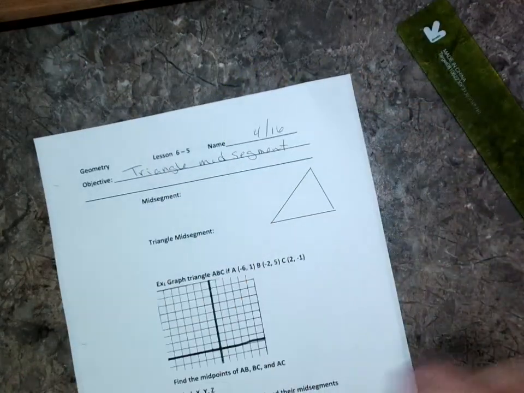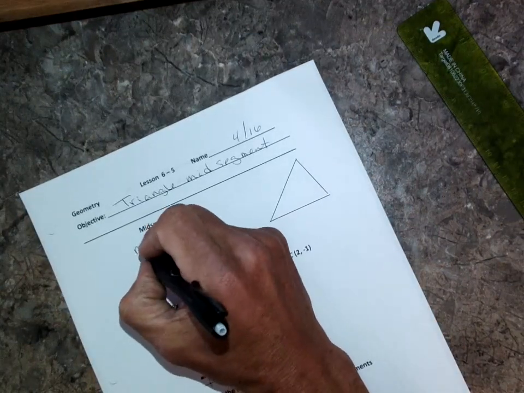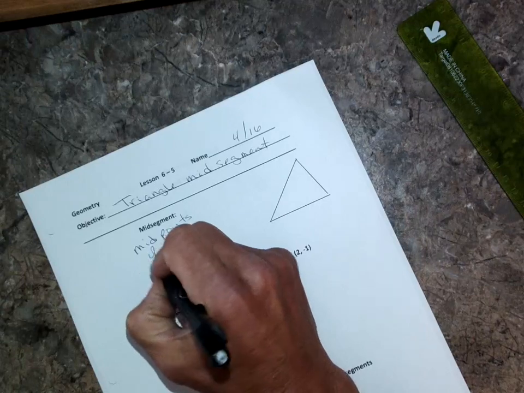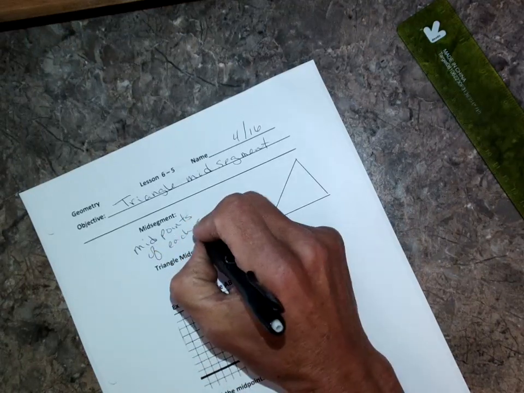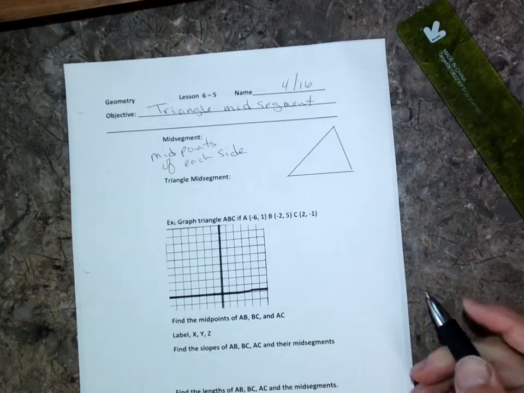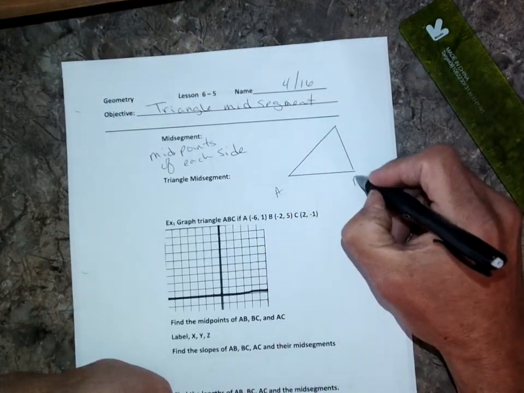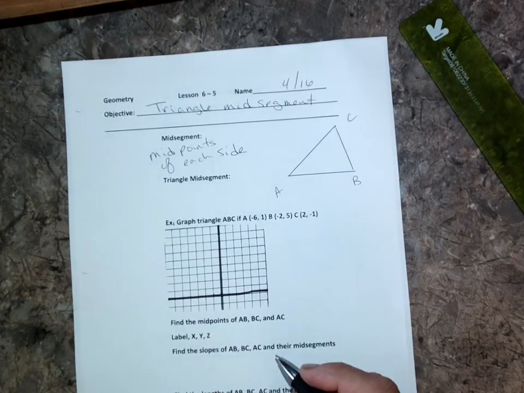So we're going to find the midpoints of each side. Now I'll let you get caught up here. I just drew a triangle, and let's just call it ABC. So we've got triangle ABC.